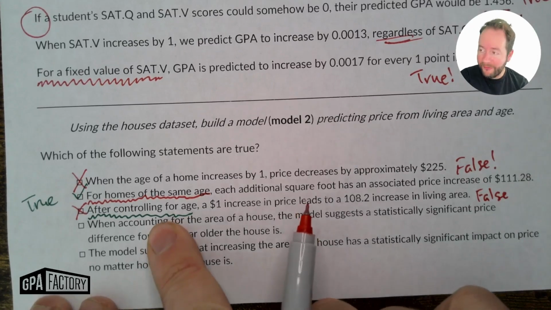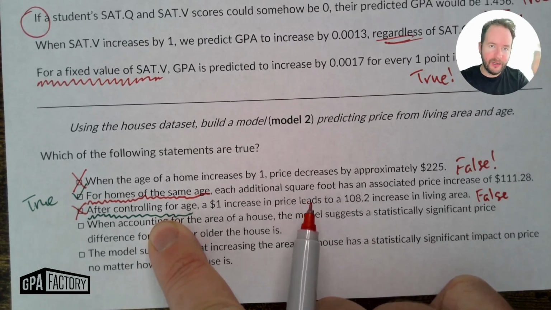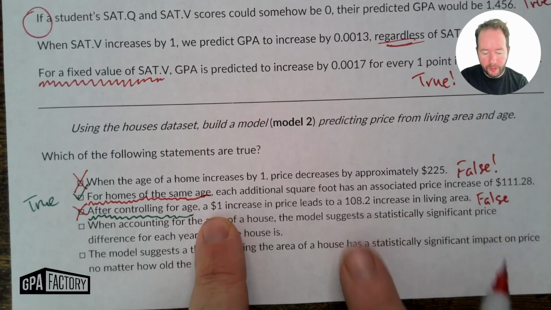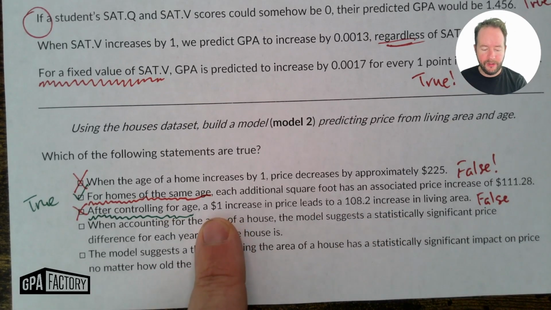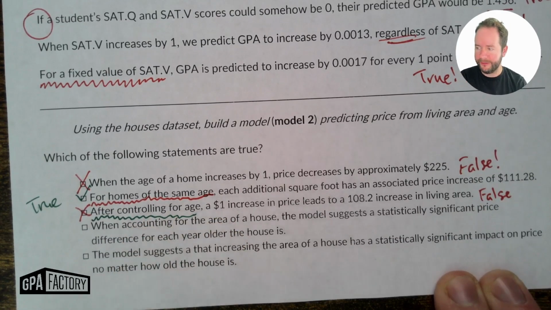They do have the "after controlling for age," which I like, but I don't want your brain to start thinking, oh, the moment I see that, I know it's right. You've got to make sure the rest of it's right. It's more that a one square foot increase in the size of a home leads to an associated price increase of 111. So both pieces have to be right. You can't just have the "after controlling for age" part correct.